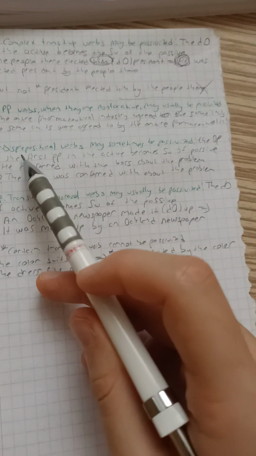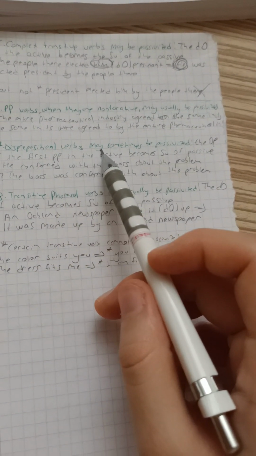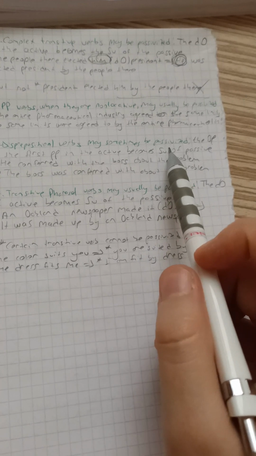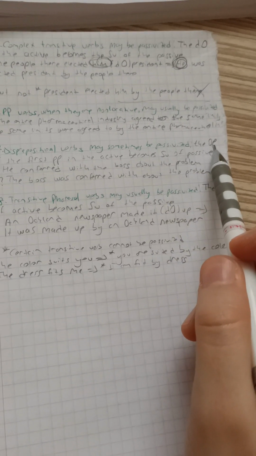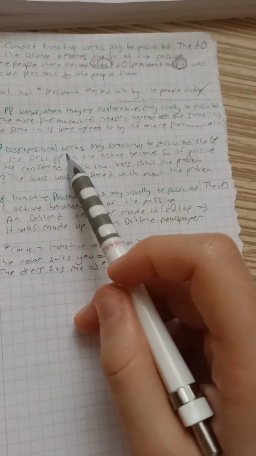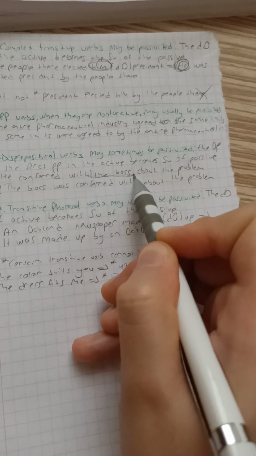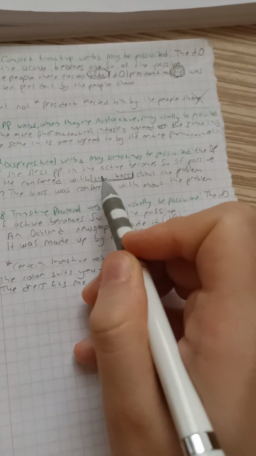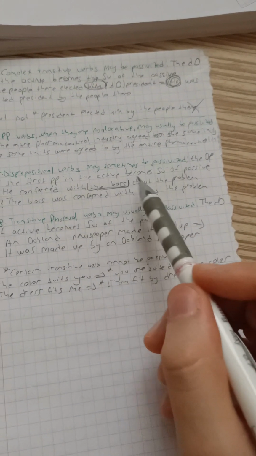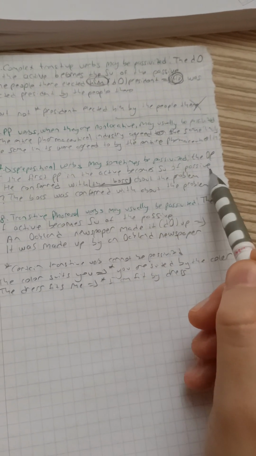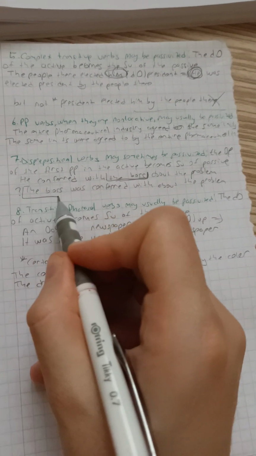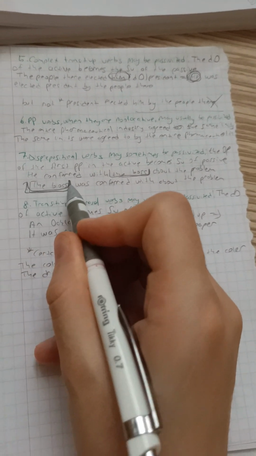And the seventh one is that prepositional verbs may sometimes be passivized. The object phrase of the first, the bus, in the active becomes the subject of the passive, the bus.